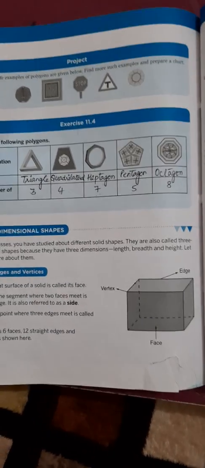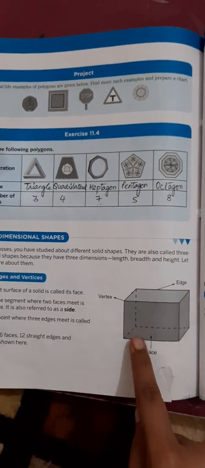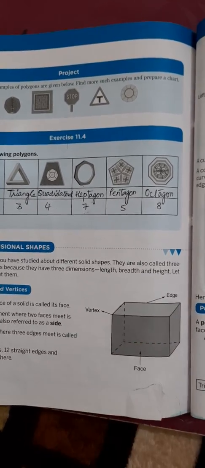Now the top is also a flat surface, and the bottom one too. So this is the face. I hope this is clear to everyone. And this shape is a cuboid. A cuboid is the 3D shape of a rectangle.